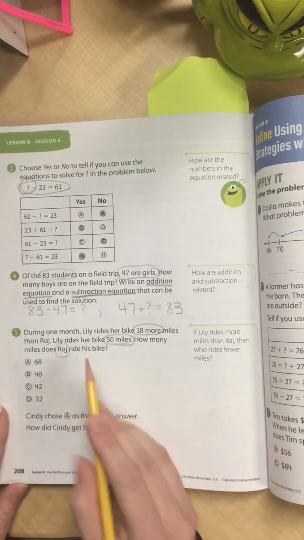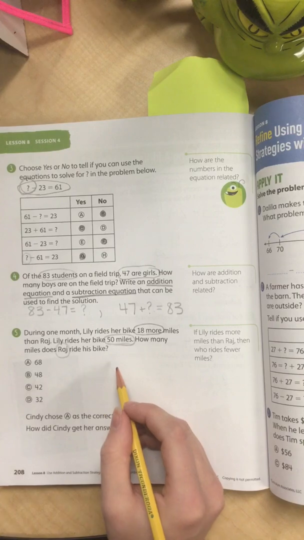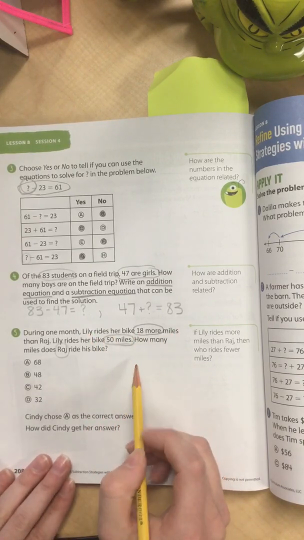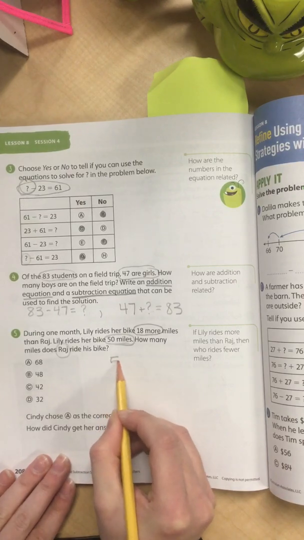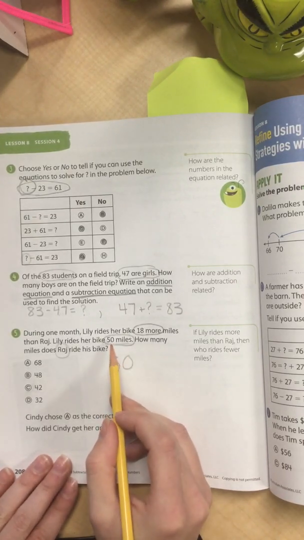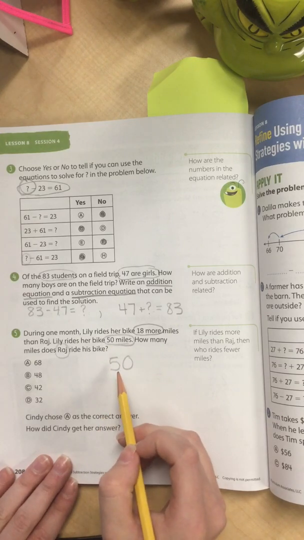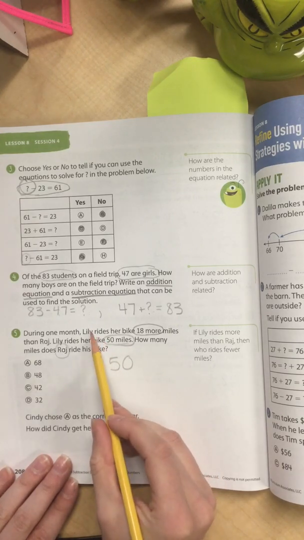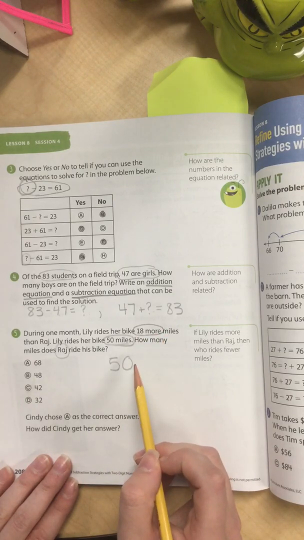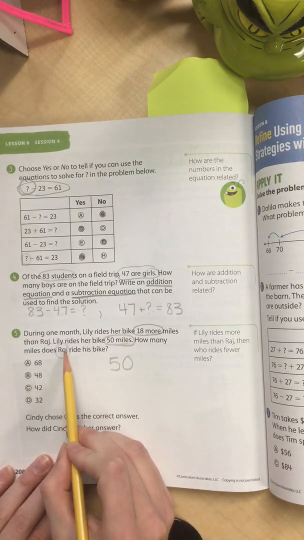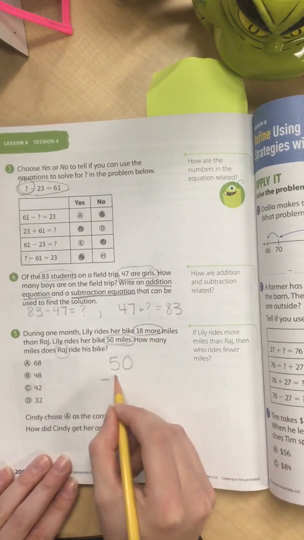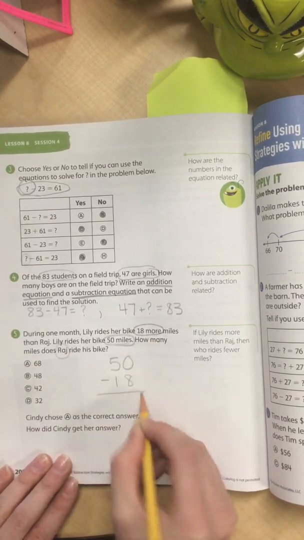So if Raj does less miles than Lily, because it says Lily rides her bike more than Raj, what I'm going to do is I'm going to take the total of Lily. Lily does 50 miles. And it says Lily rides her bike 18 more miles. Now we're trying to find how many Raj rides his bike. So we're going to subtract 18.